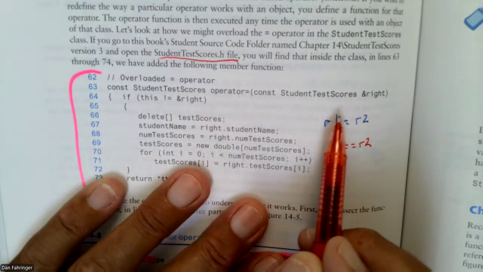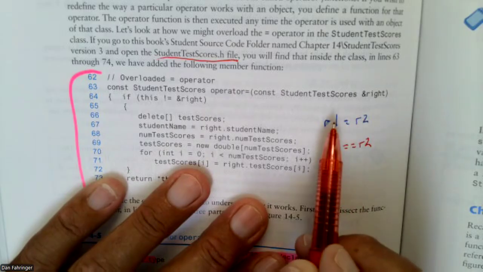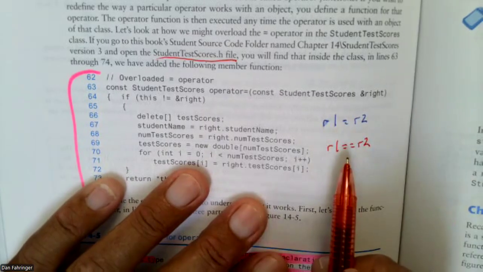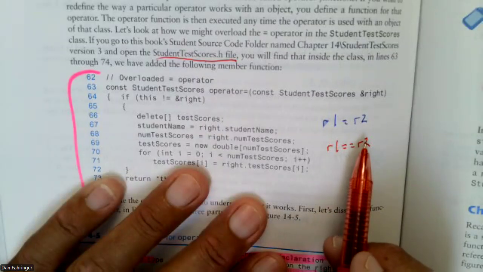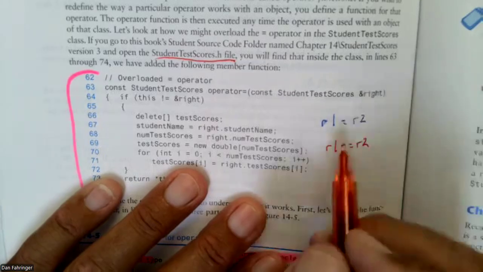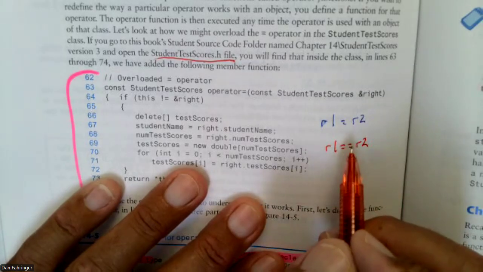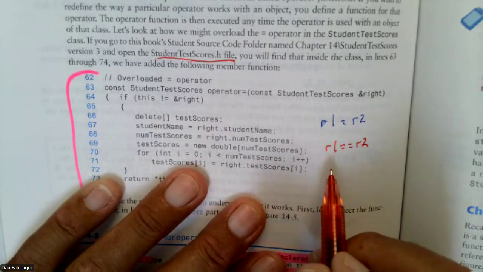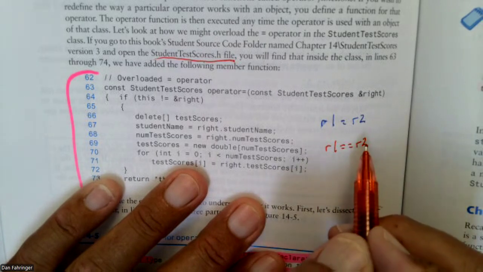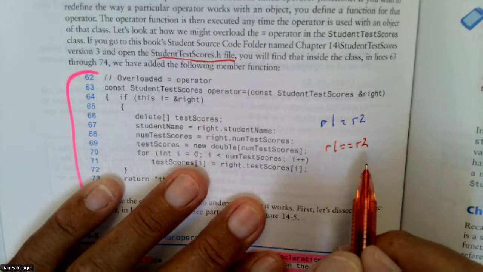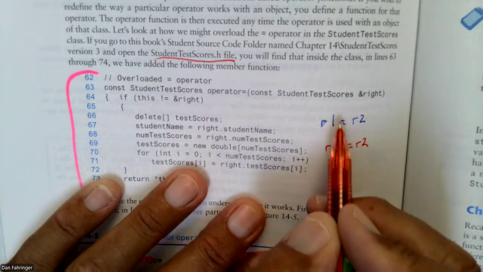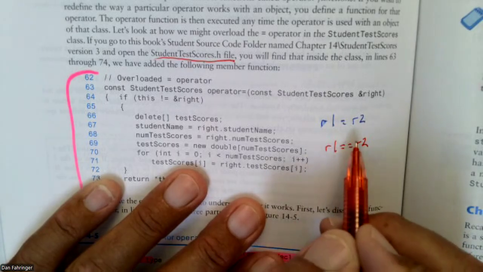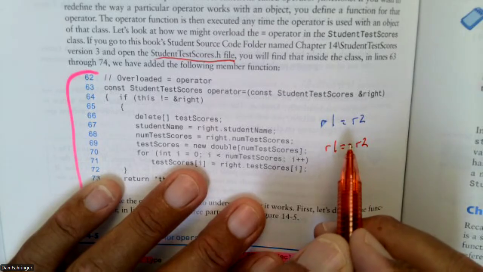So this is copying the address over. That's it. This one is part of an if statement. This is saying, are the addresses the same, true or false? But we probably don't want to know that. We want to know if everything inside of R1 is equal to everything inside of R2. So yeah, this is the assignment operator. This is the comparison operator equals.